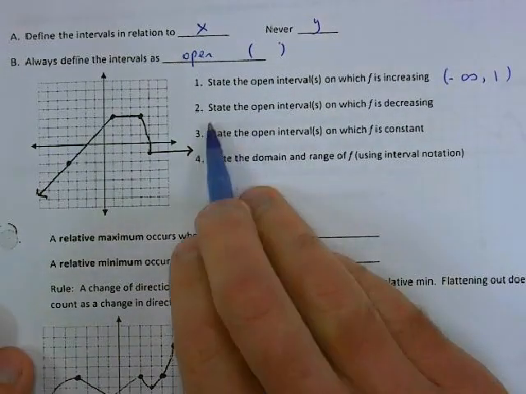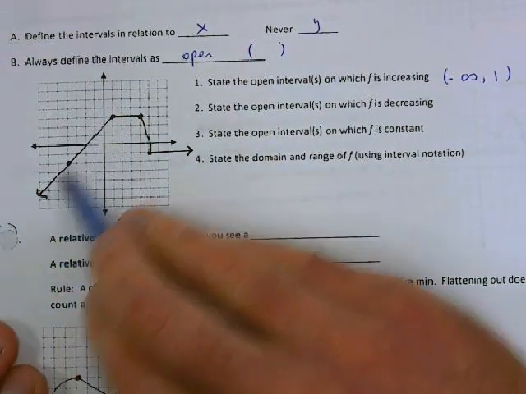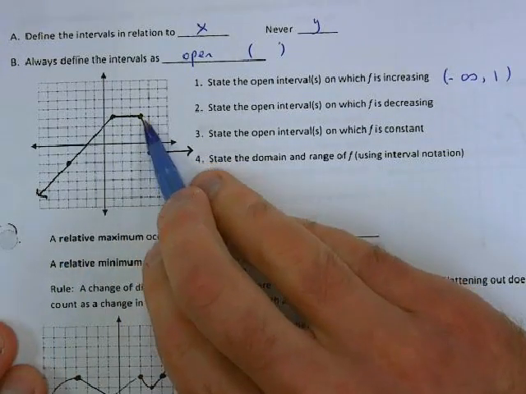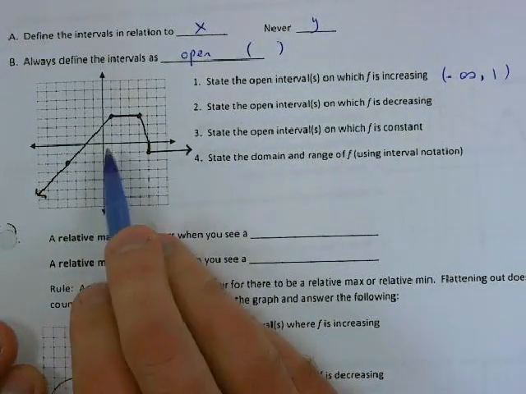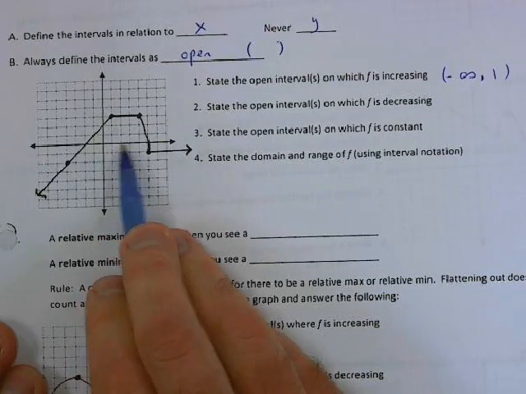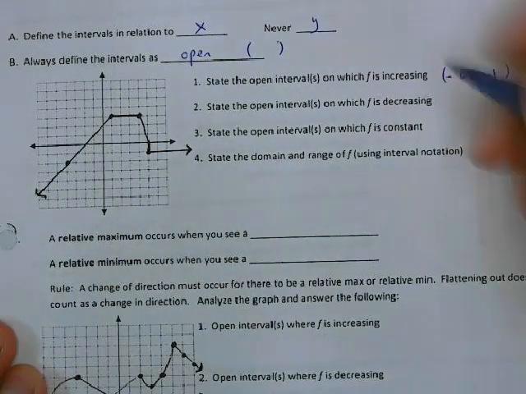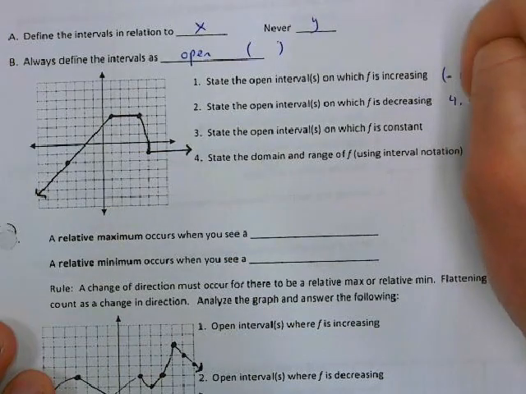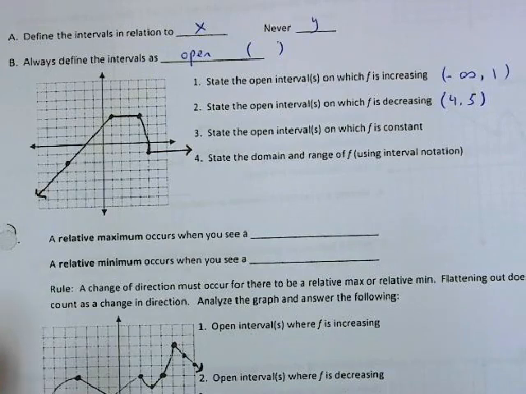Part 2, state the open intervals on which our function is decreasing. So where is it decreasing? Let's see, here it's increasing, then it's constant, and then here it's decreasing. So it's decreasing from what x value to what x value? We've got x is 1, 2, 3, 4. So from x is 4 to x is 5, it's decreasing. So just from x values of 4 to 5, that's where my function is decreasing.